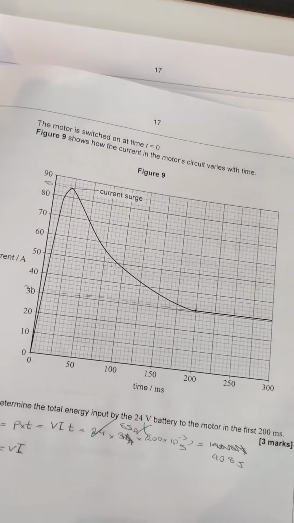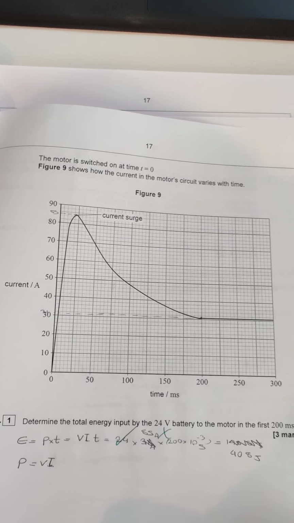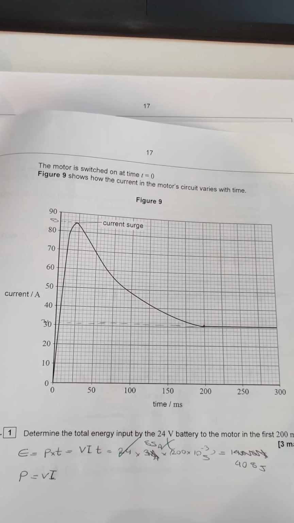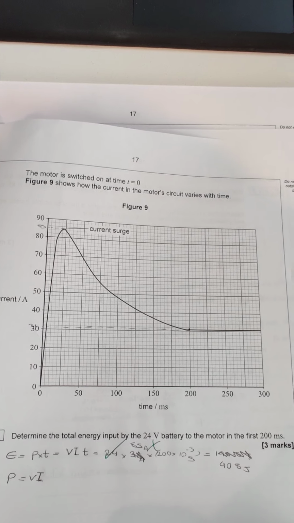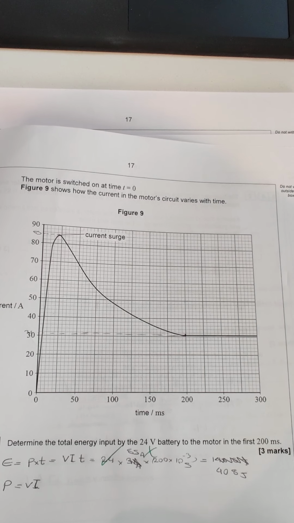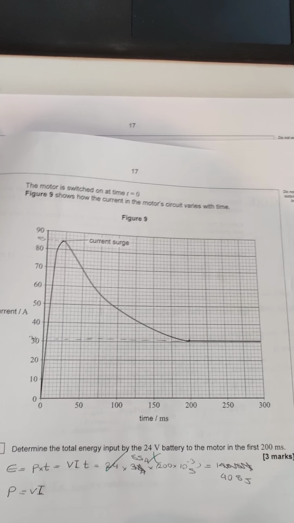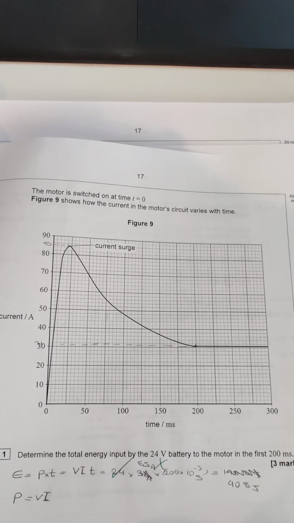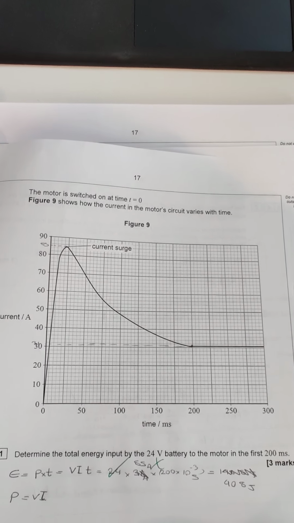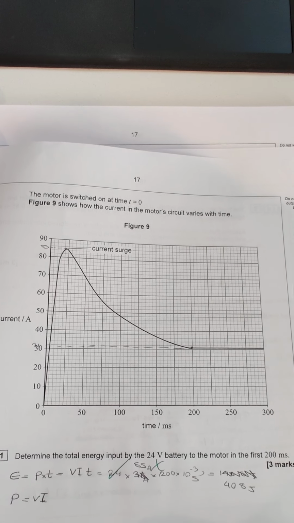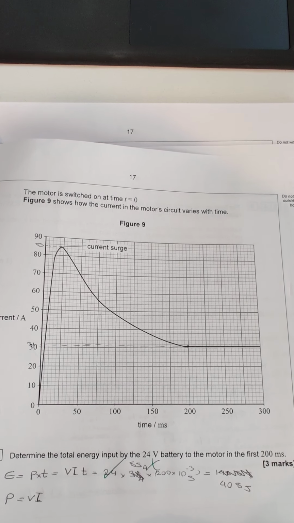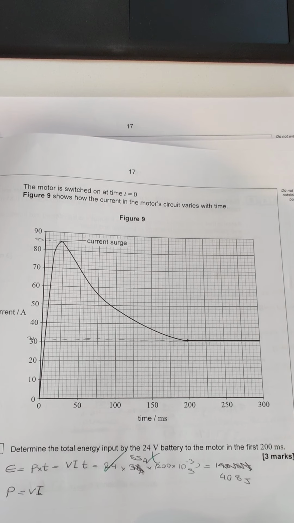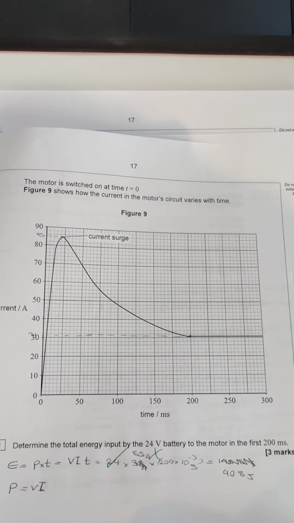And on the next page, we're given quite a lot of data. So we've got the current on the y-axis, and we've got time on the x-axis. We can see that right at the start, the current drives up and we get a current surge, which is normal for a lot of electrical devices like light bulbs, because when they're first turned on, they're still cold, their resistance is lower. So they experience an initial current surge, and as they heat up, that settles down to their working level. Exactly what we see here in a motor.